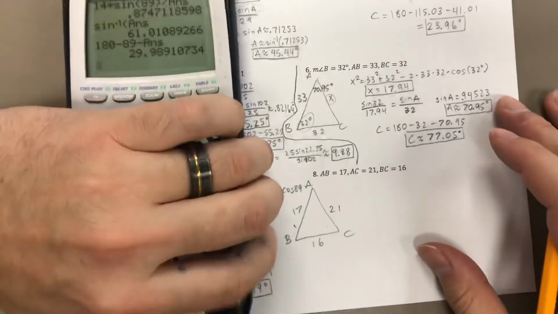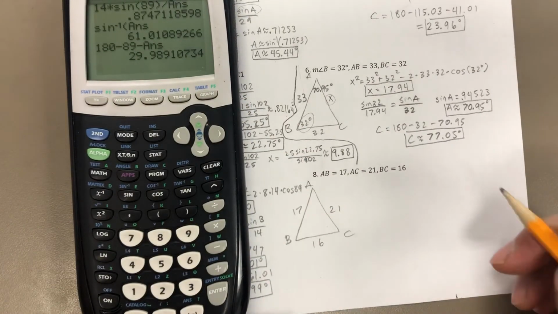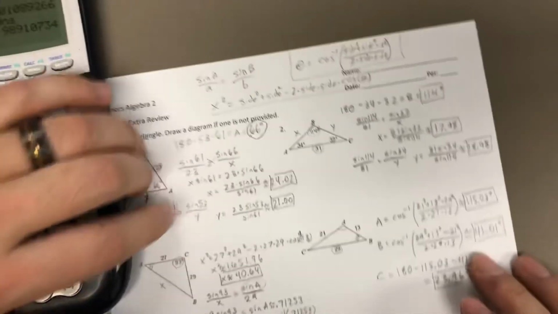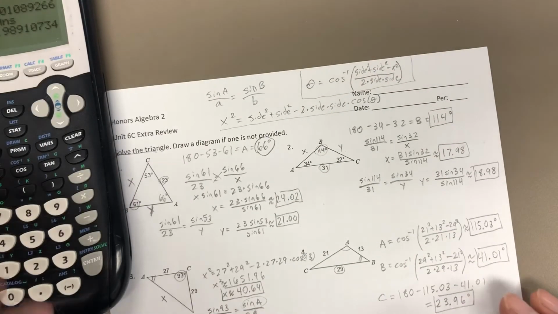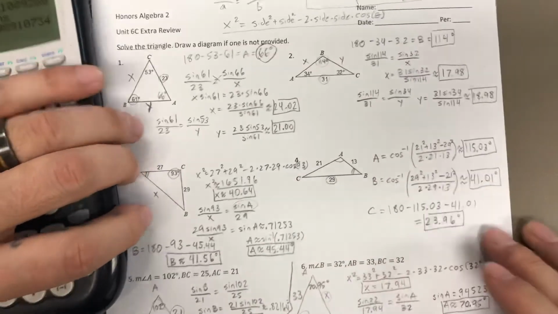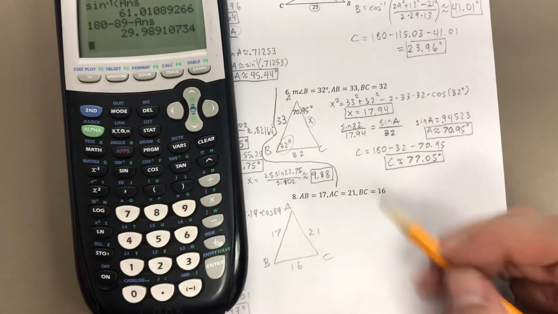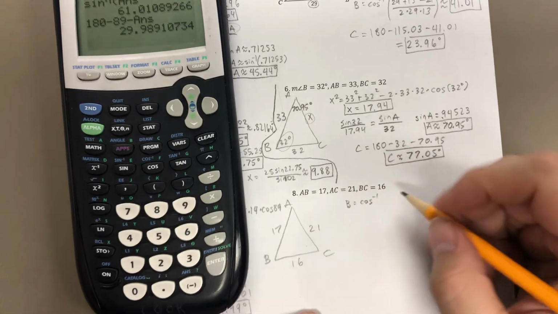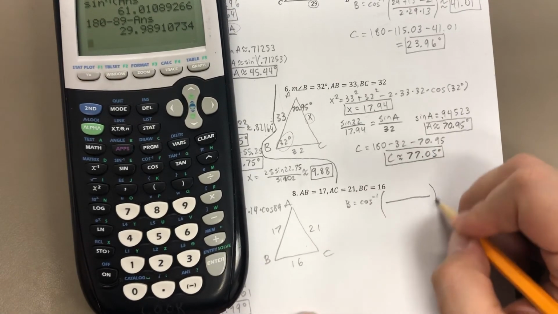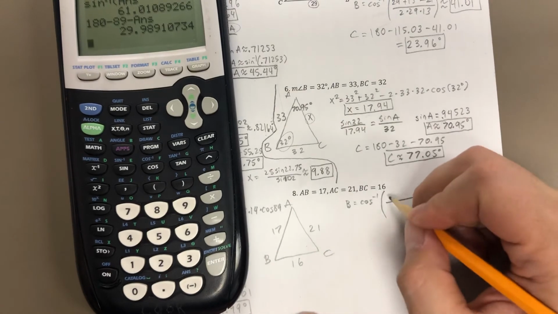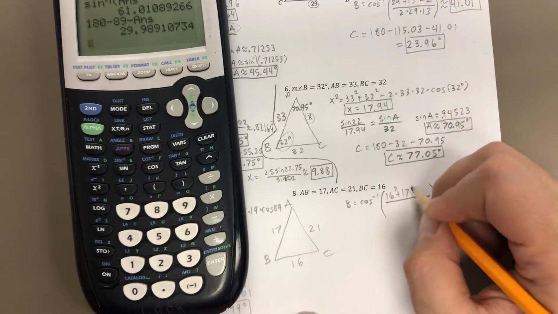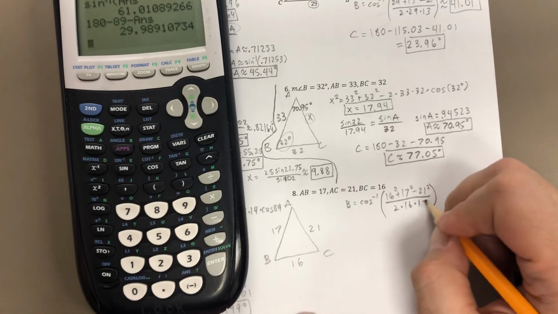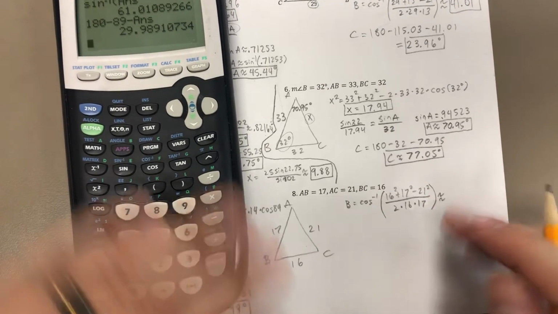Okay, last one, number 8, and this happens to be the easiest of all the setups, when you have all three sides of a triangle. Because this one, again, you can just use the law of cosines to find all the answers, just like what we did in number 4. So let's find the largest angle, B. So B is equal to cosine inverse of, and there's a big fraction there. So it'll be 16 squared plus 17 squared minus 21 squared over 2 times 16 times 17. Type it into your calculator and you get your answer.